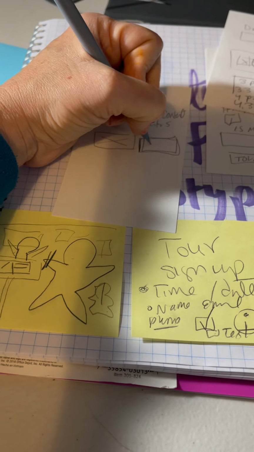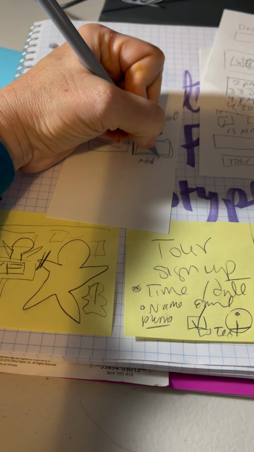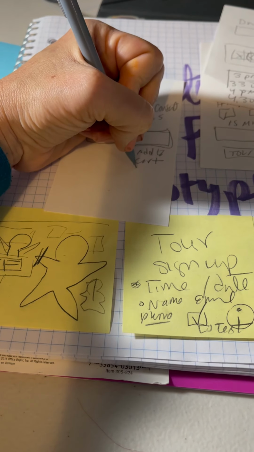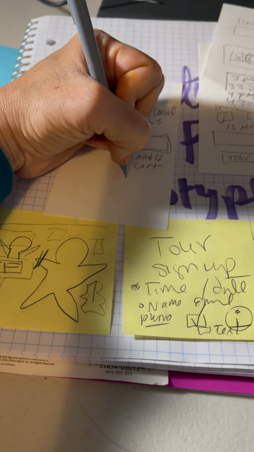Trying to think if it would be some type of add to cart, or what to call this.